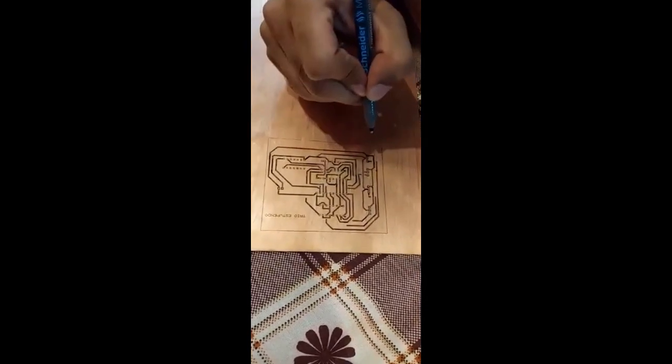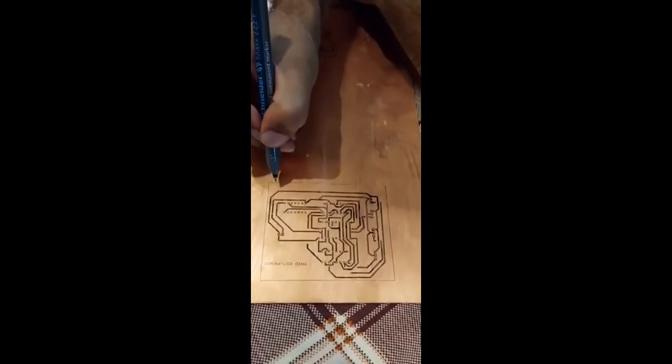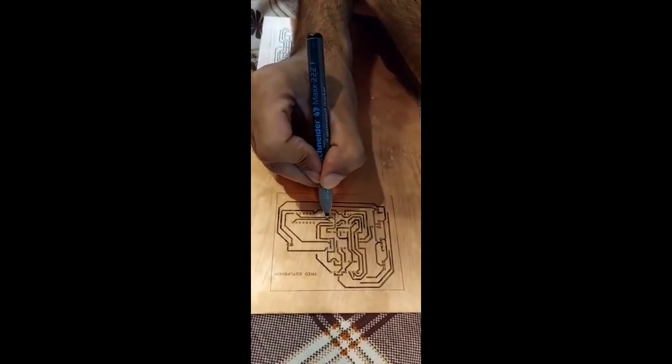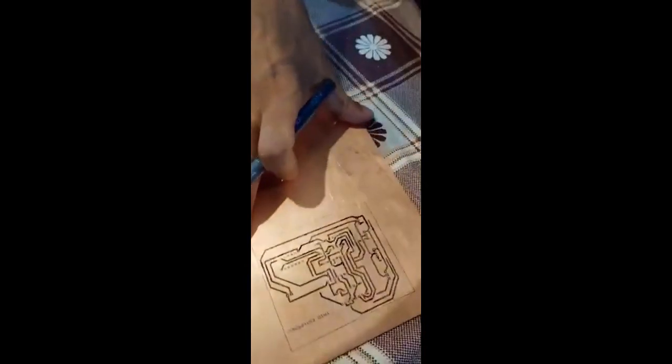Trio Stupendo is the name of our group. It is our team name. So you can see that I'm using a permanent marker to make these paths prominent.